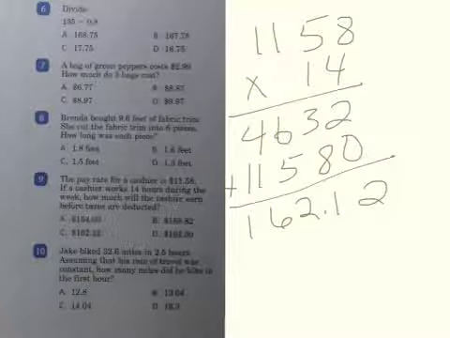So number 9 reads, the pay rate for a cashier is $11.58. If a cashier works 14 hours during the week, how much was the cashier earned before taxes are deducted? I went ahead and worked the problem out for you. I wanted you to see, all we're going to do is move the decimal over 2 times, and so that way we know she made $162.12, which is C.